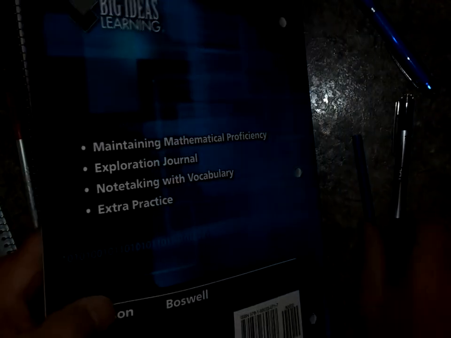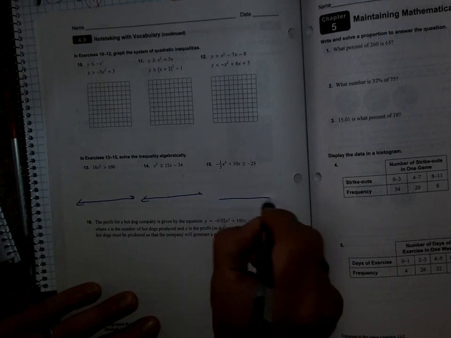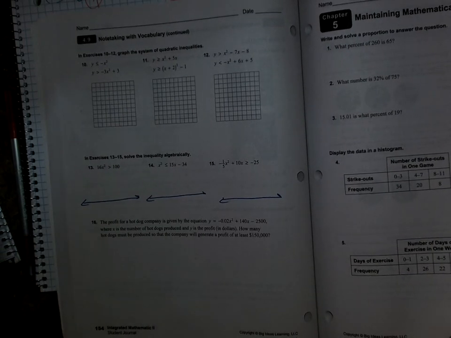Then finally 13, 14, 15, you're going to need to solve and put the answer on a number line. 14, you have to solve and put the answer on a number line. 15, you have to solve and put the answer on the number line. And then 16, give it a try. It's not really that hard. You might need the quadratic formula to do it. So good luck to you. We are going to have a review on Monday and a test on Tuesday. And again, like I told you guys, if you just work at this, I'll help you get an A on that test. Okay, so that's all I have.